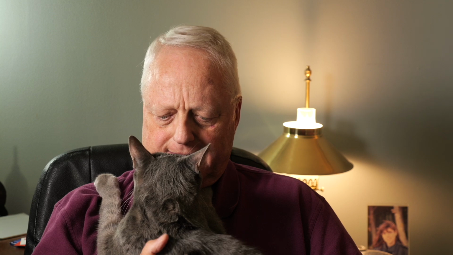What's going on, buddy? He is coming up on 13 years old next year. Still thinks he's a kitten. He's definitely my cat, because, yeah, this. Middle of the night, he'll show up on the bed and just want to go, hey, I want to cuddle. So, yeah, what's going on, buddy?